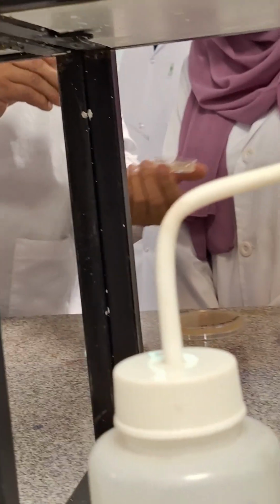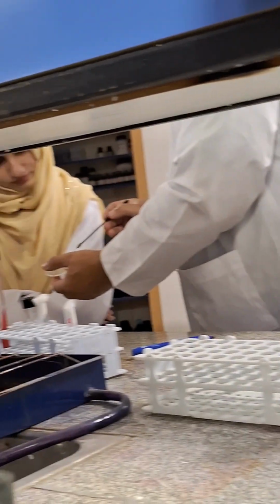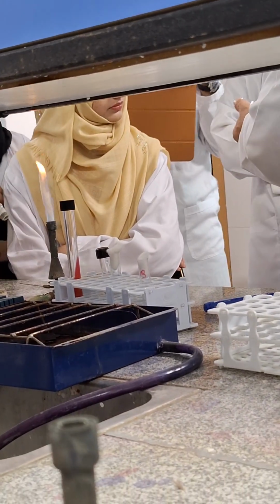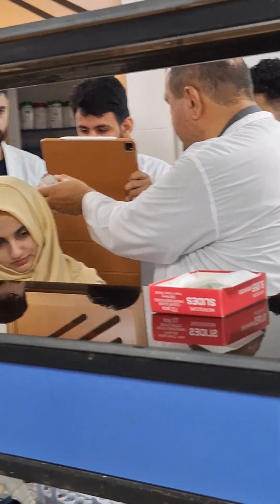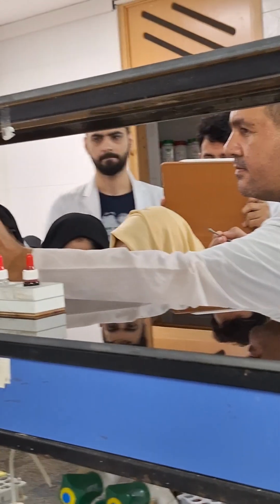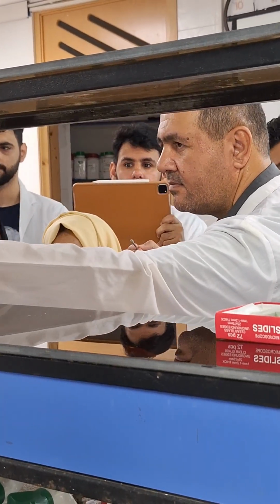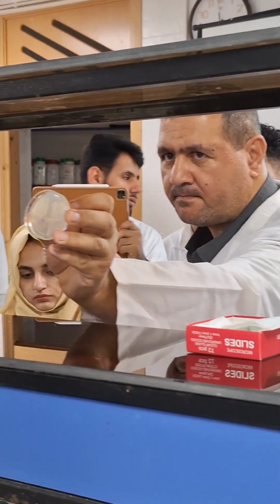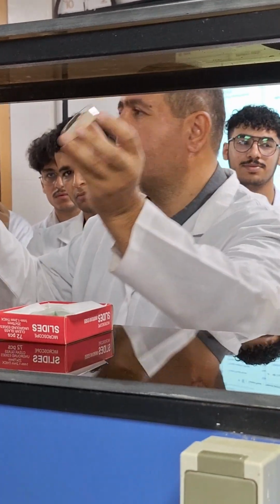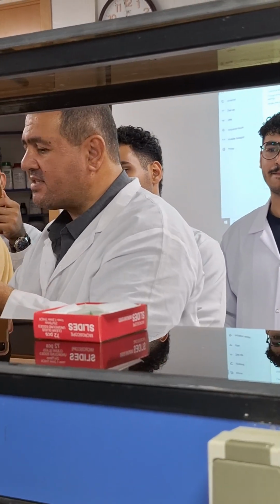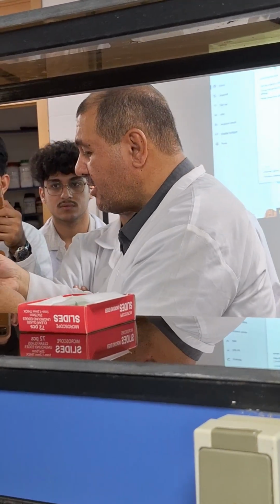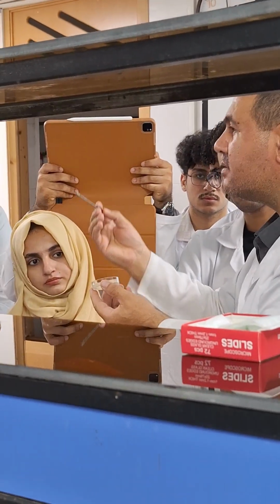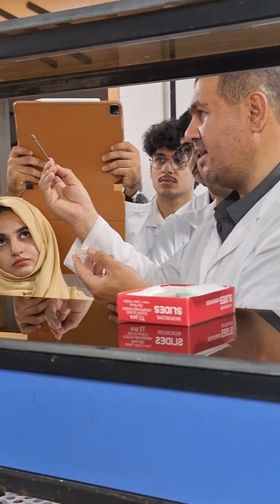This is bacteria. Then touch your loop on the surface of the agar. Don't push it, touch it, and pick up bacterial colonies. A loopful is enough.